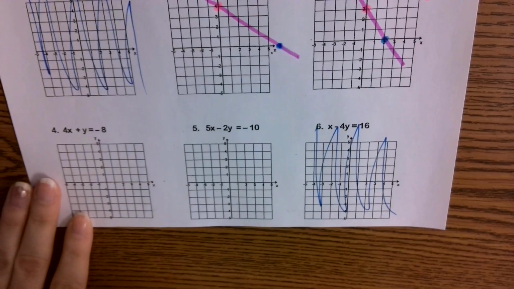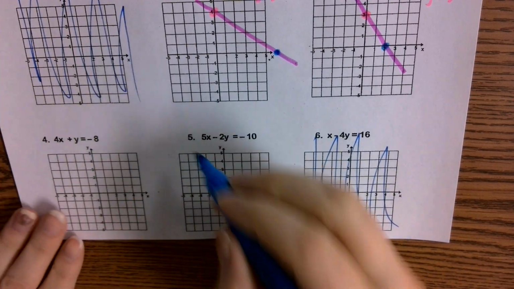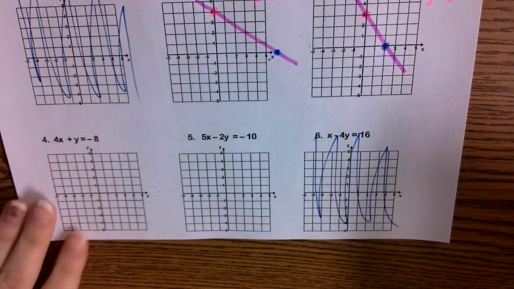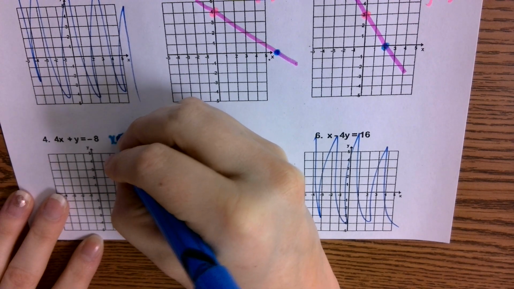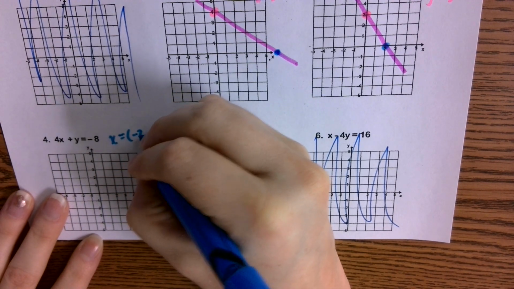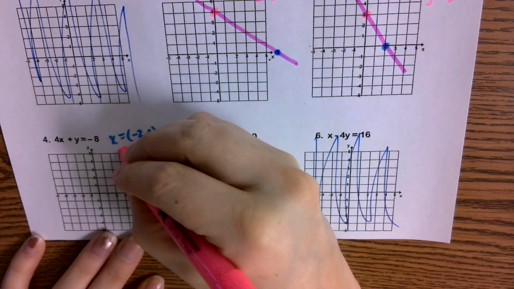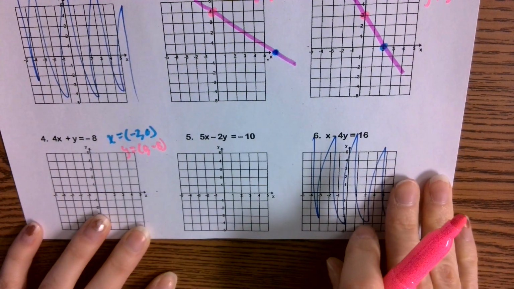Okay, for problem number 4, again, yes, I know we can't finish this off because it's going to be too large, but at least you can go ahead and do your intercepts. So for our x-intercept, you're going to have that being at negative 2, 0. And then your y-intercept is at 0, negative 8 for problem number 4.